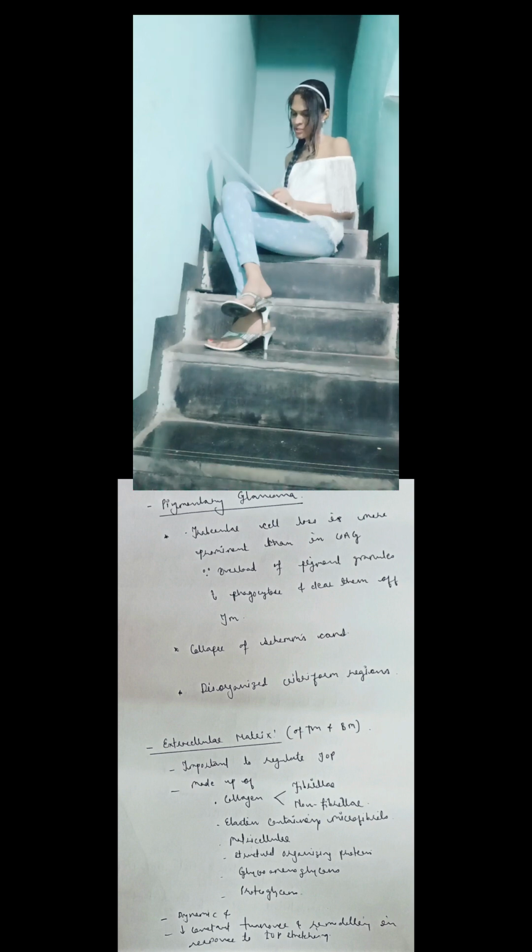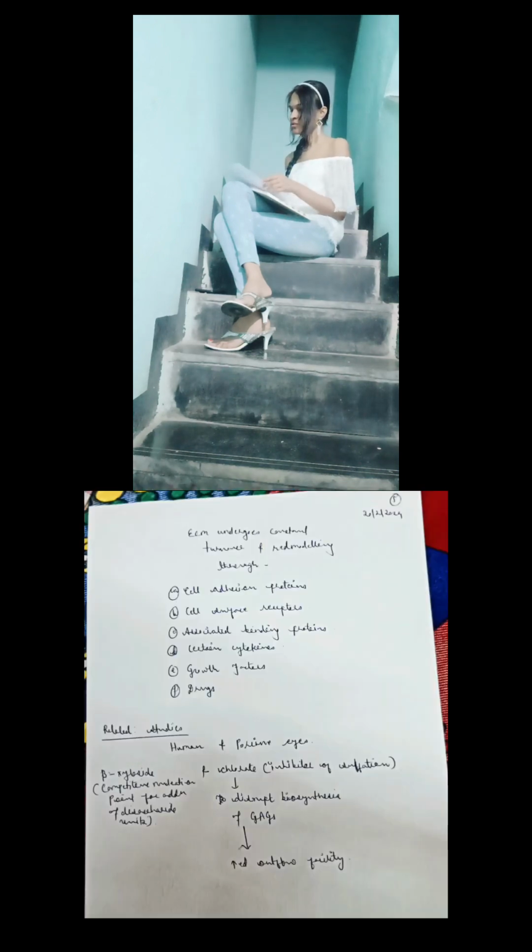Now the state of components in the extracellular matrix is dynamic, and there is constant turnover and remodeling taking place in the extracellular matrix, in response to the intraocular pressure stretching, and it occurs through cell adhesion proteins, cell surface receptors, associated binding proteins, certain cytokines, growth factors and drugs.